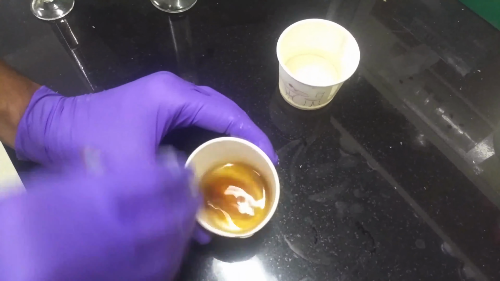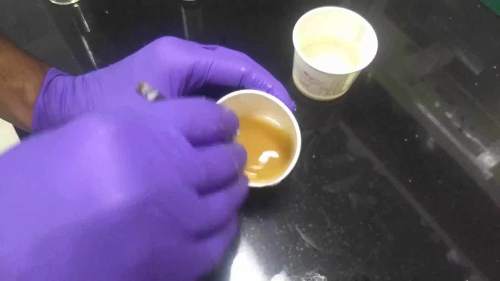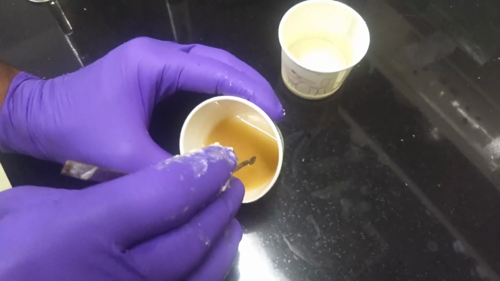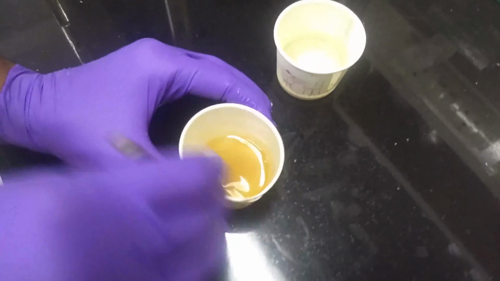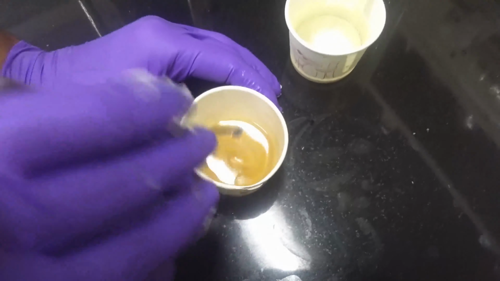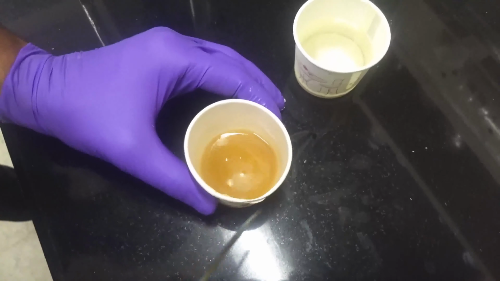So this resulting solution has two types of insulation. One is a static insulation, which is given by the puff, and another is dynamic insulation, which is given by the chemical which is being added. On mixing, this whole new mixture doesn't polymerize at room temperature, and hence we have to transfer it to an oven and bake it at 90 degrees centigrade.